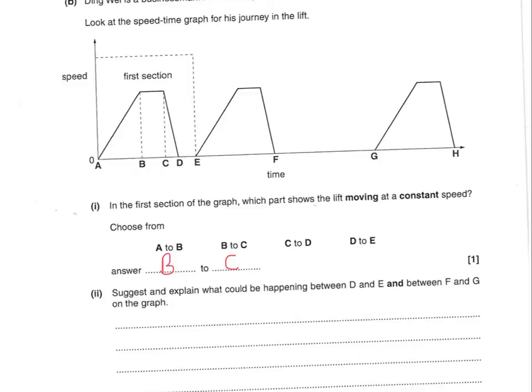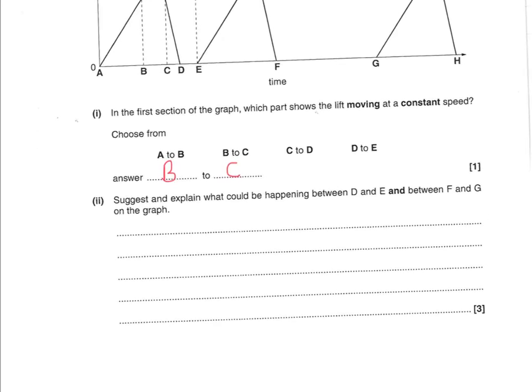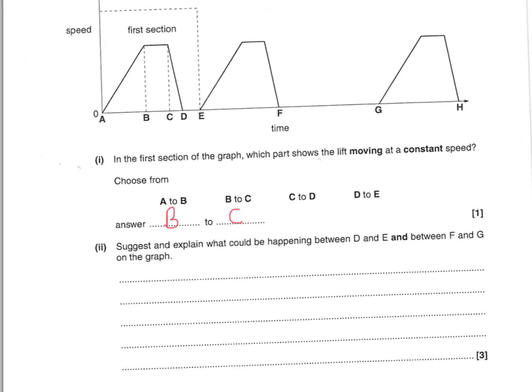And then suggest and explain what could be happening between D and E and between F and G on the graph. So that is where the speed is 0. So it's probably where the lift has stopped. So first mark is saying lift has stopped. And then saying why. So that's probably to let people in and out.